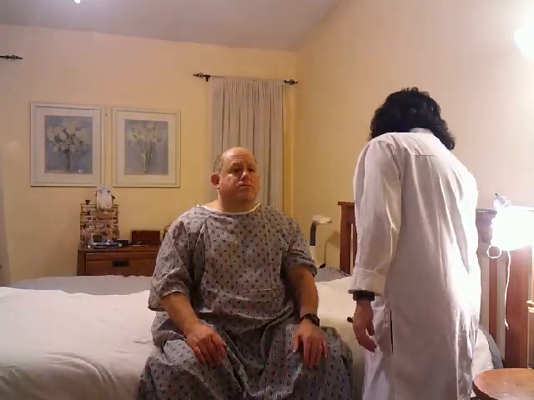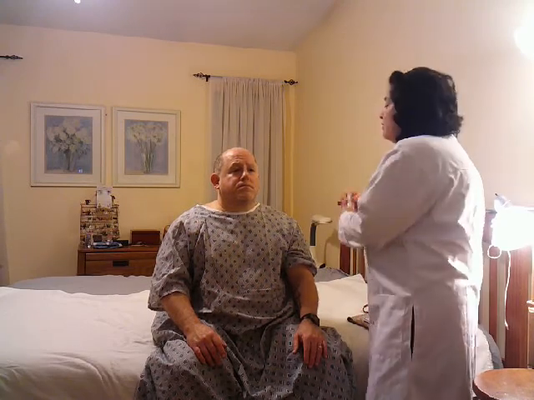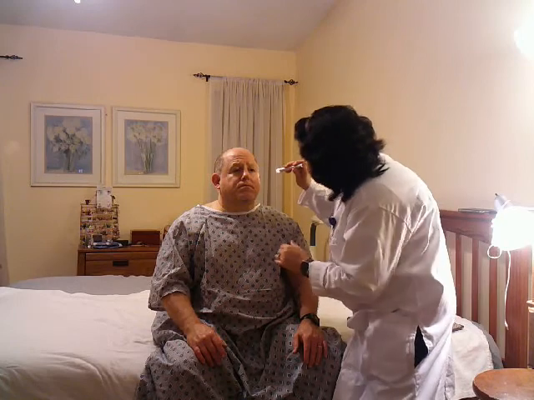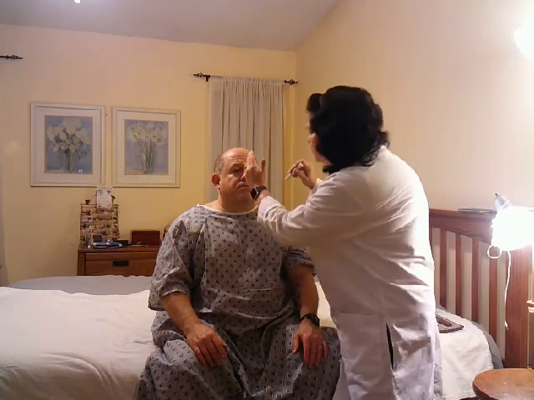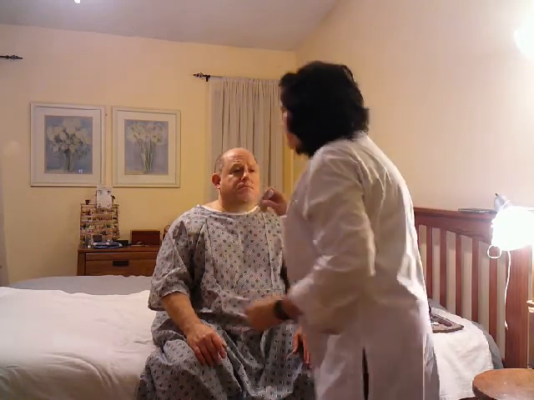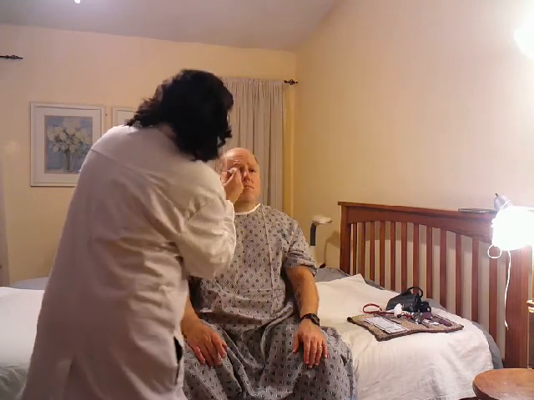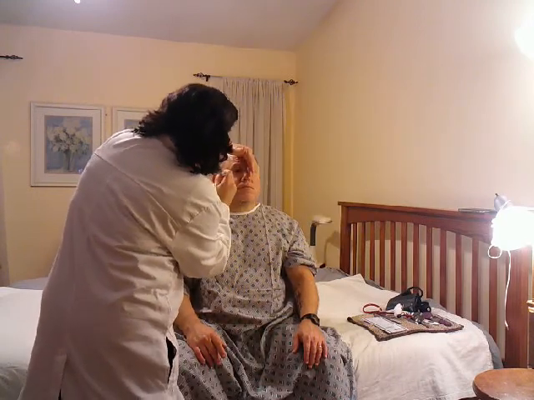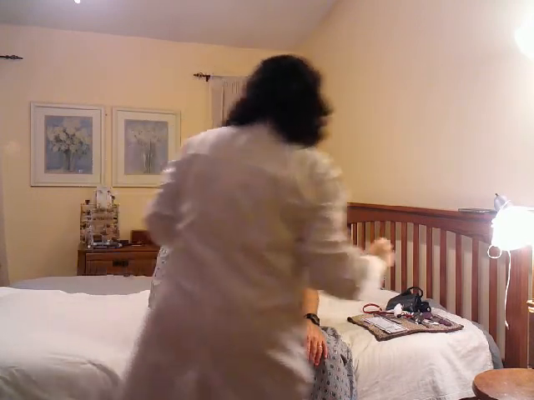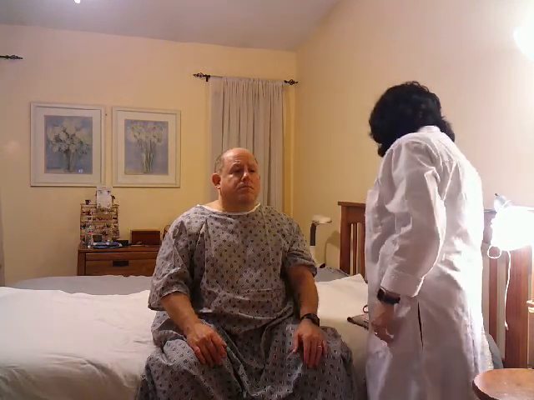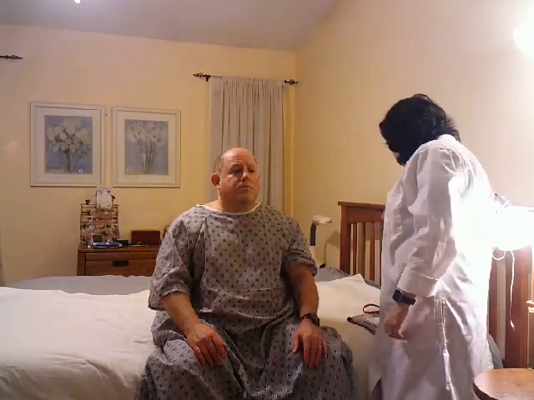Red reflex is visible bilaterally. Now I'm going to use my penlight and I'll have you continue to look at the back wall. Good. Pupils are round, equal, and reactive to direct and consensual light.